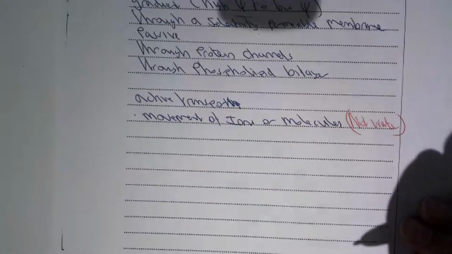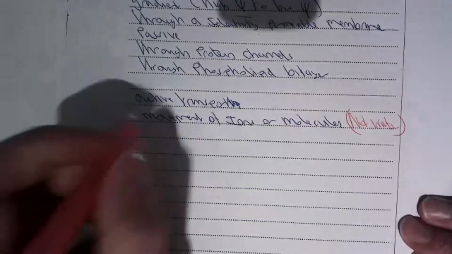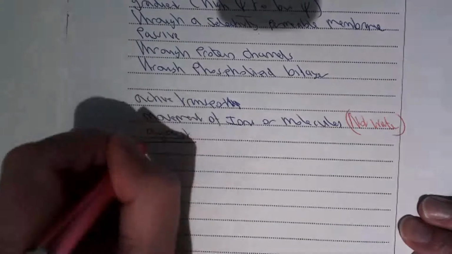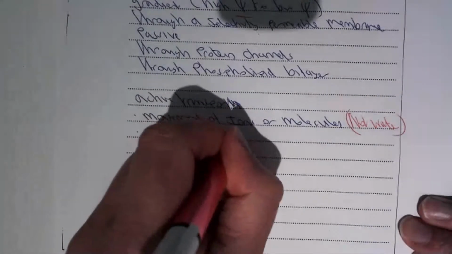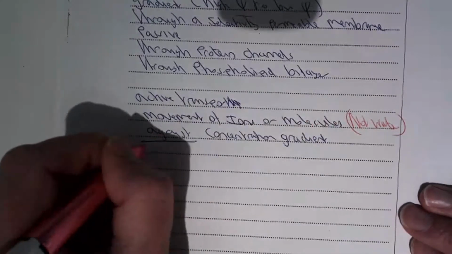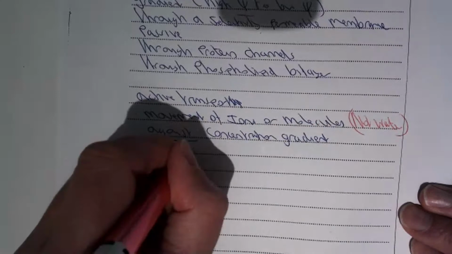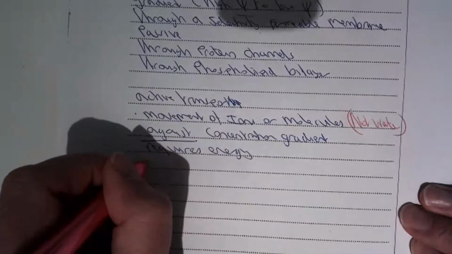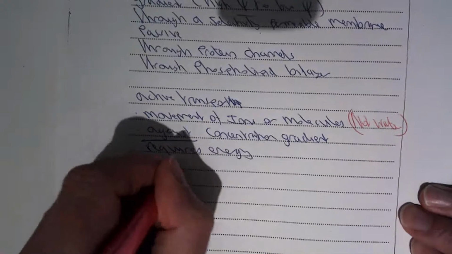Not water. It's against the concentration gradient. It requires energy, in the form of ATP, so it requires ATP.